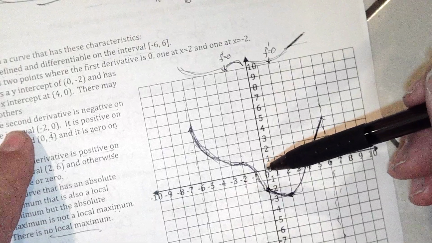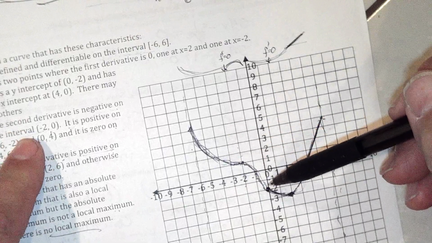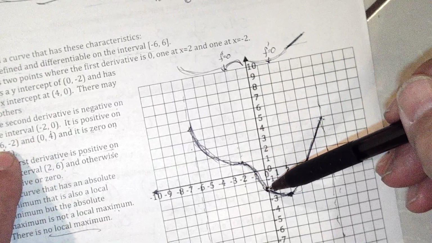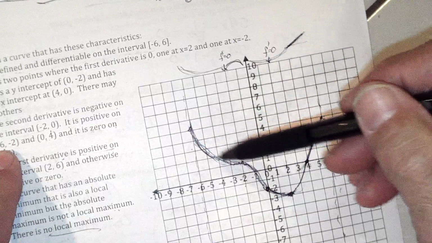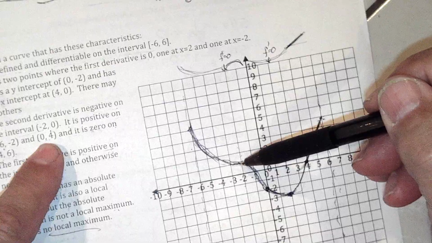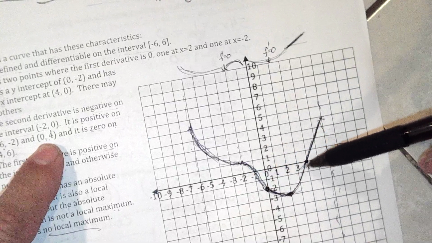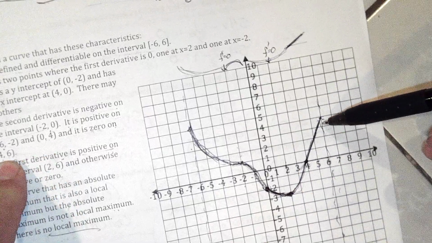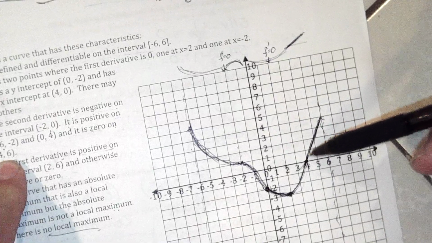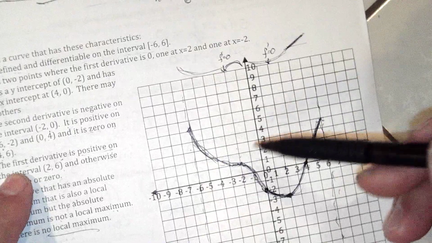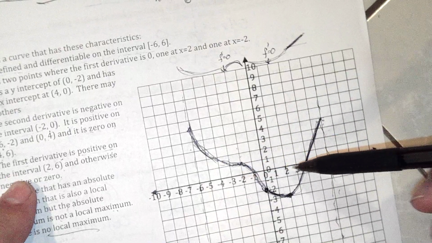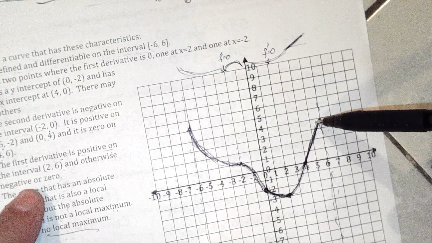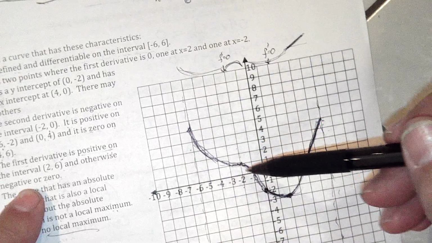The second derivative is negative on the interval -2 to 0. It means it's curved down. And it's positive from -6 to -2, curved up. And from 0 to 4, it's curved up, positive second derivative. And at 4 to 6, it's 0. So there's no curvature. The first derivative is positive on the interval 2 to 6. So that means the first derivative is positive, means it's increasing. And otherwise it's negative or 0.